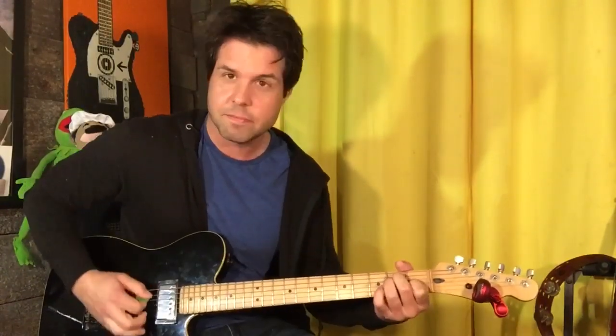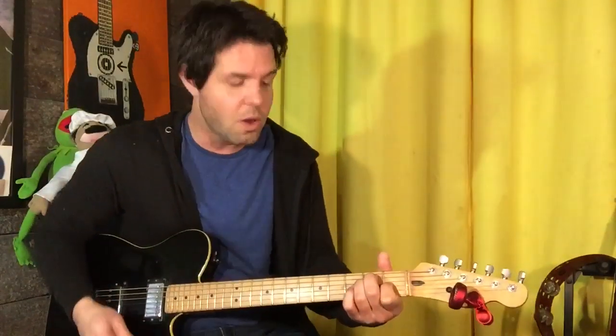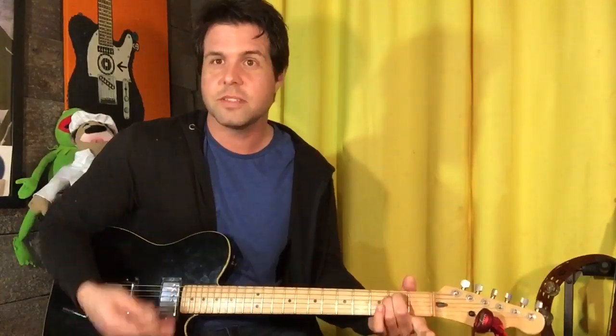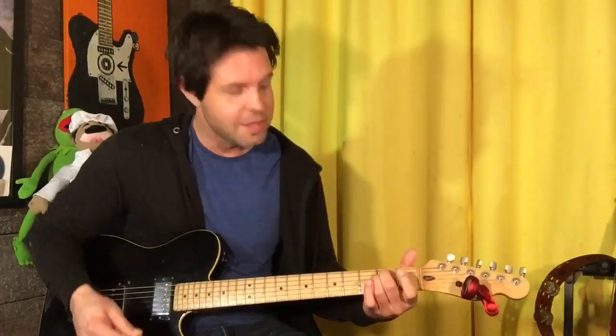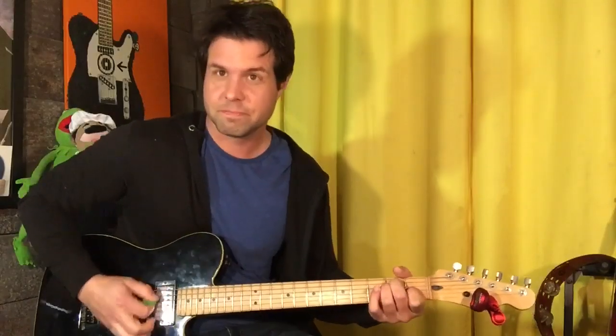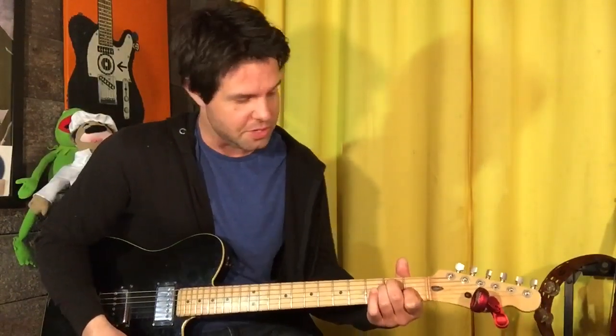Let's do E. To go to E minor, you know that you just take your pointer finger off, and now we have the open G string. So we can infer that G is the minor third of E without having to do the whole scale madness. Or, on the flip side, G sharp is E's major third.